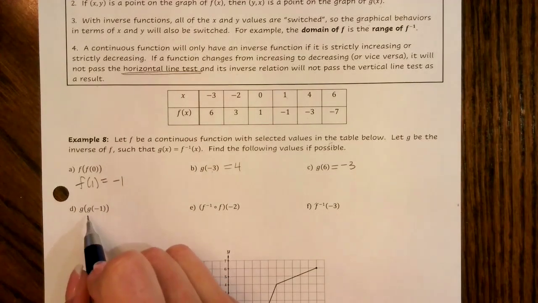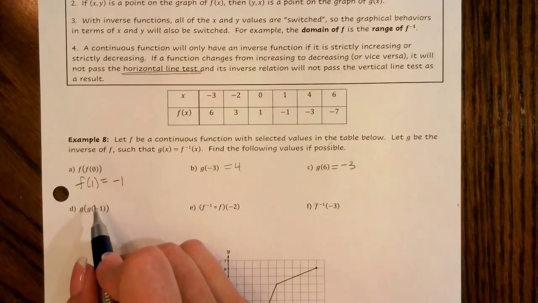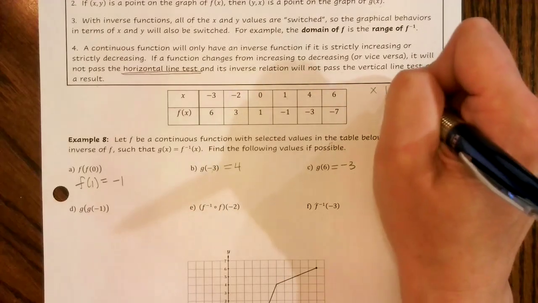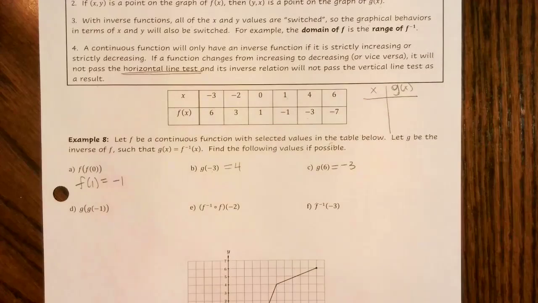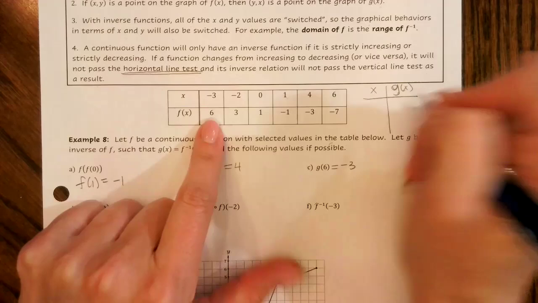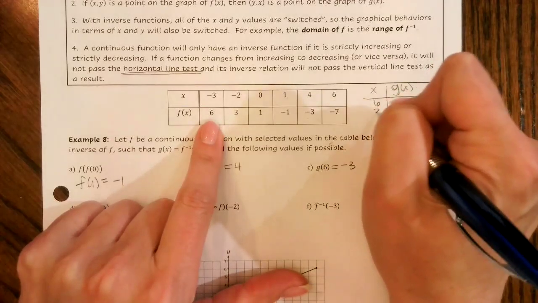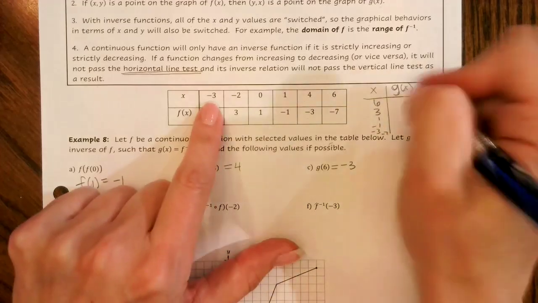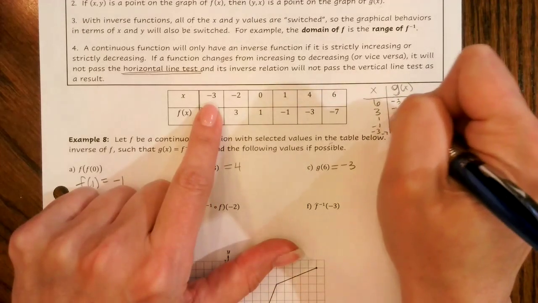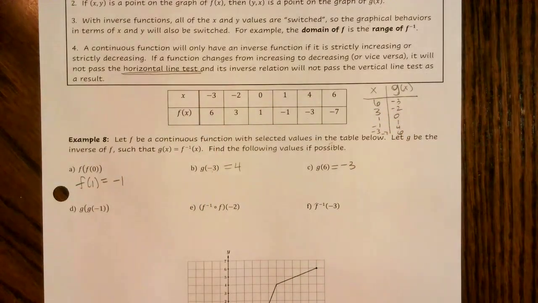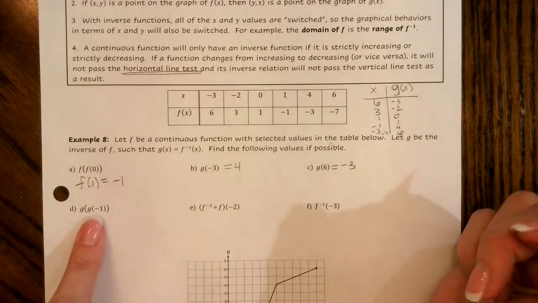And so here's one that's pretty confusing because now we've got a composition with the inverses. So this is the inverse. If it makes it a little bit easier for you, you could write a new table with the g of x. And so in order to do that, you would take our output values and make them our input because we switch. And then our inputs would be our outputs. And that might make it a little bit easier for you. So that's always an option.